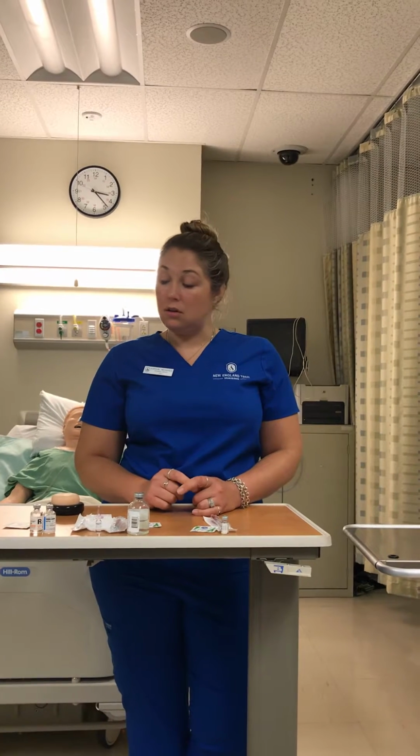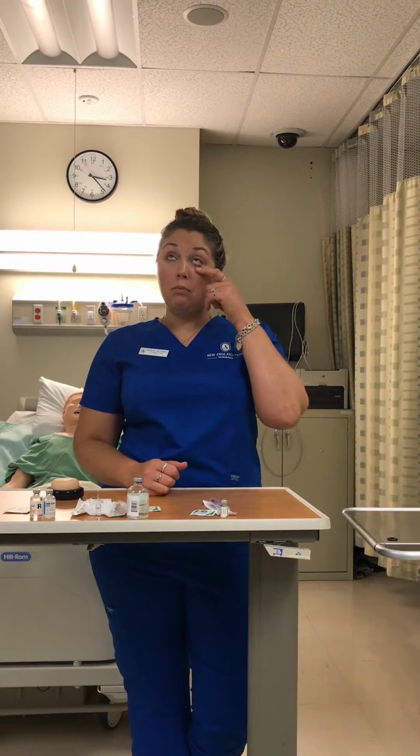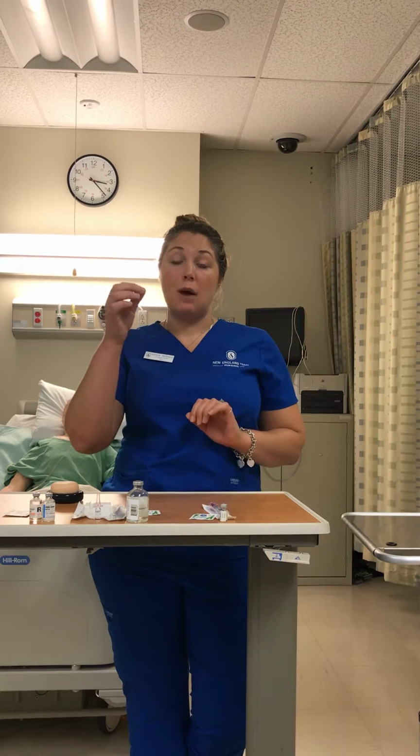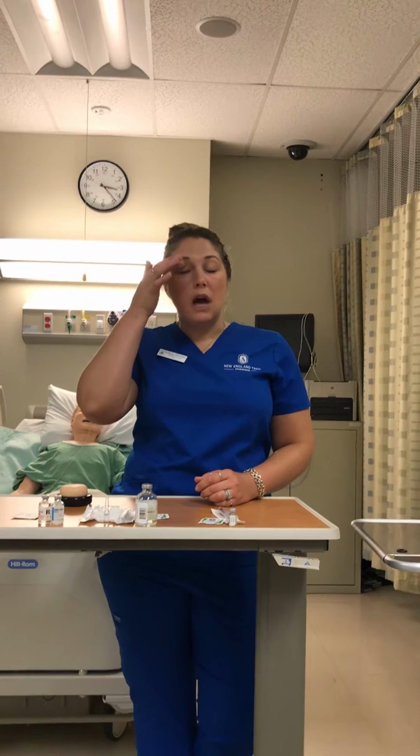The other medication would be eye drops and ear drops. You have them sit back, you pull their eye down, drop it in, being sure not to touch the dropper to the eye, and then you could massage the top of the eyelid, and you don't want to rub your eye too much. You could use a tissue to pat the eye if any of the medication falls out.